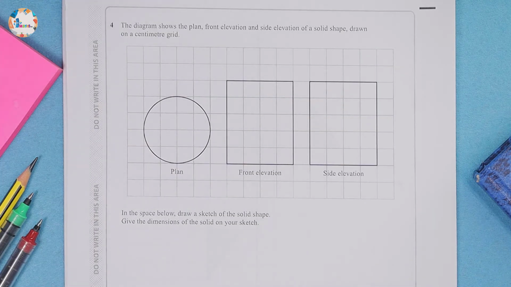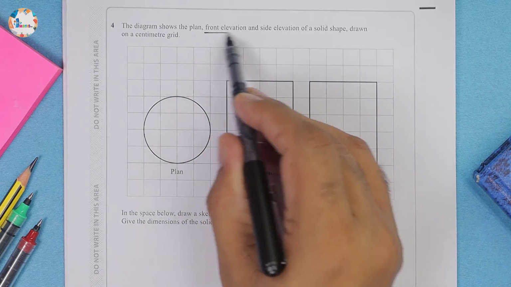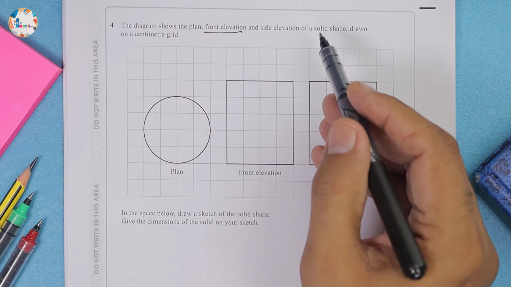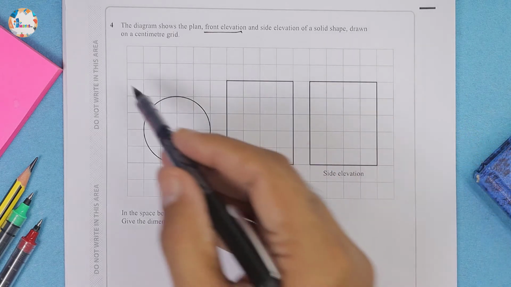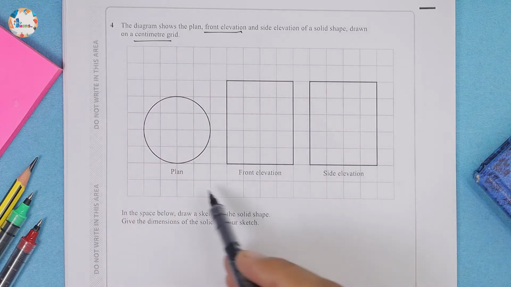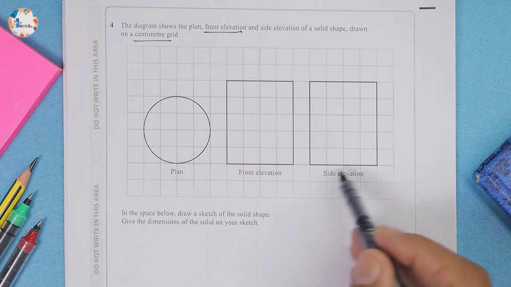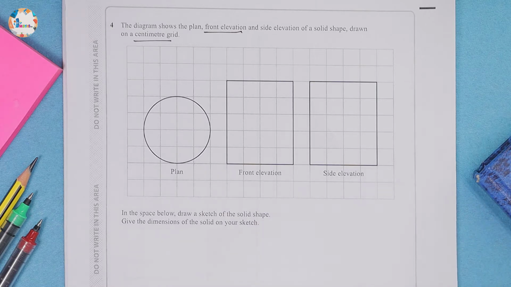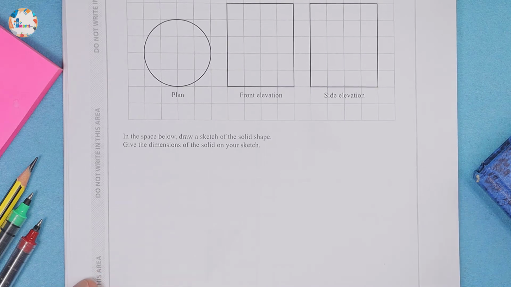The diagram shows the front elevation and side elevation of a solid shape drawn on a centimeter grid. This is plan, this is front elevation, and this is side elevation. In the space below, draw a sketch of the solid shape. Give the dimensions of the solid on your sketch.